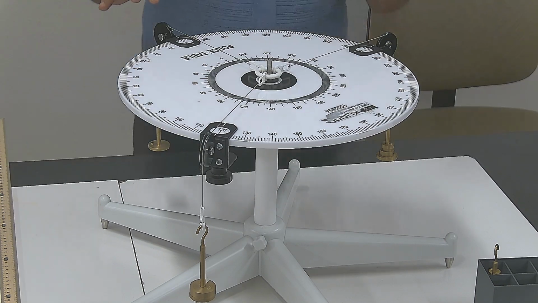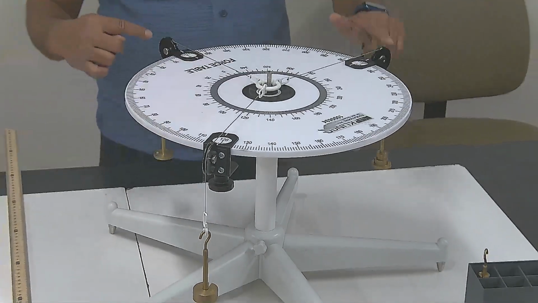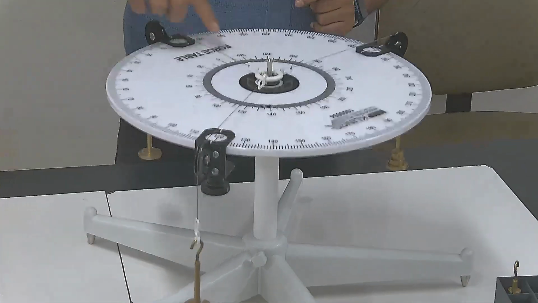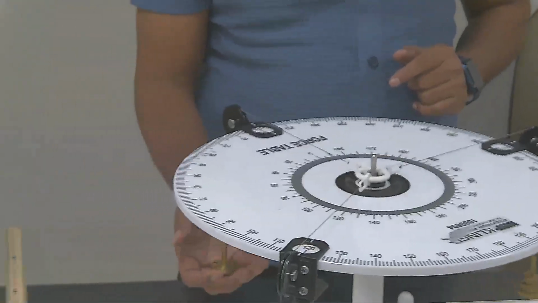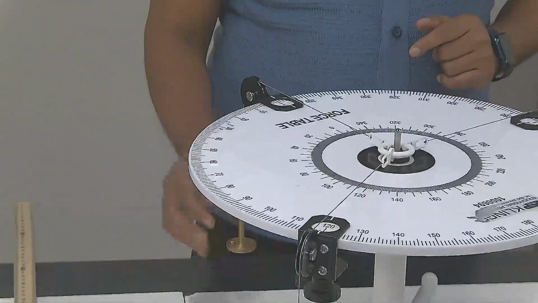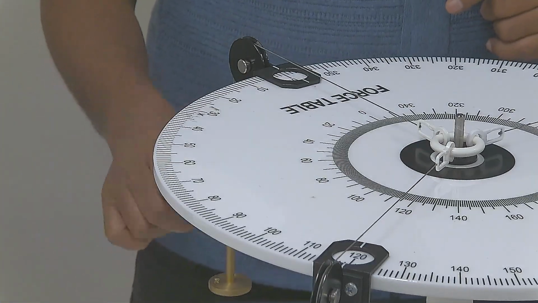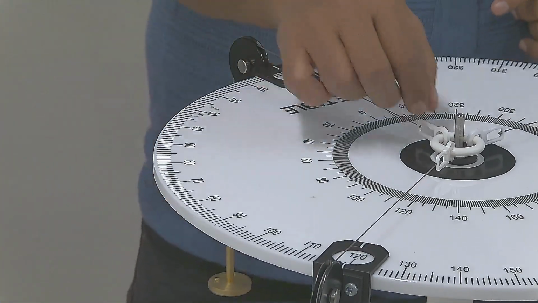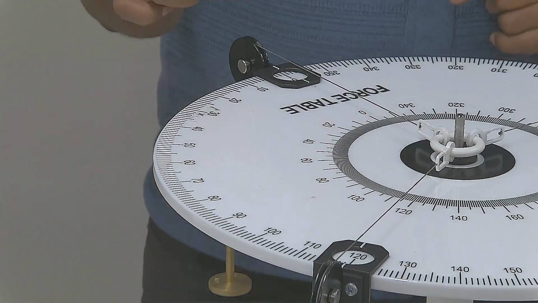So we have the 3 pulleys here. The strings are passing over the pulleys here. The first string is pulling with a force because we have 50 grams of mass hanging here. This mass has weight. The weight will pull this ring towards this direction. That is the force number 1.